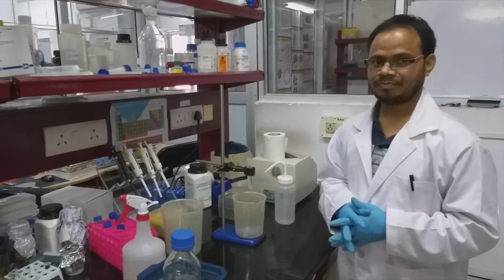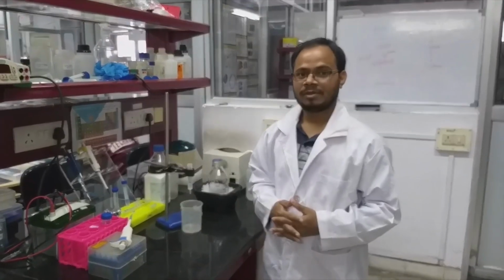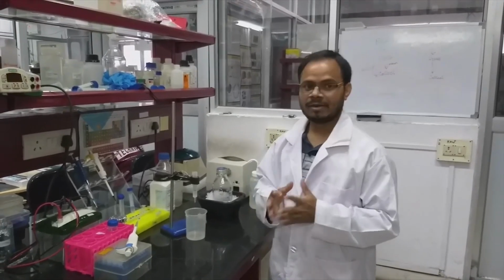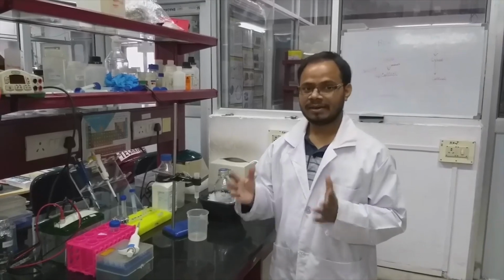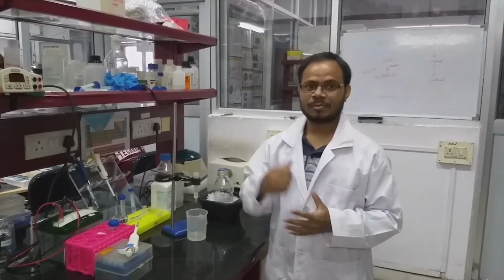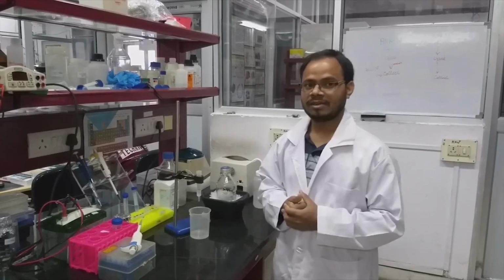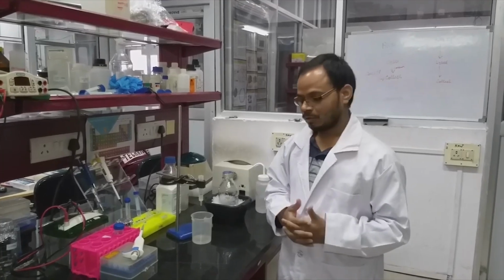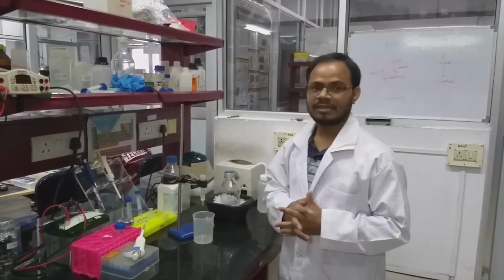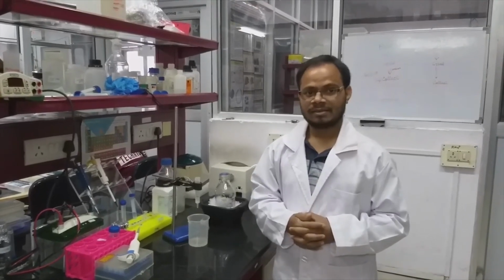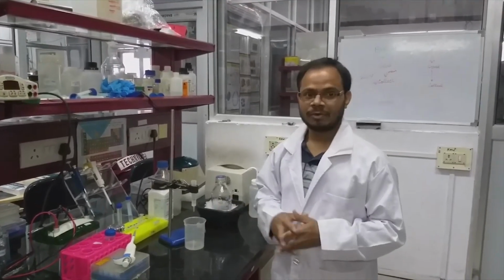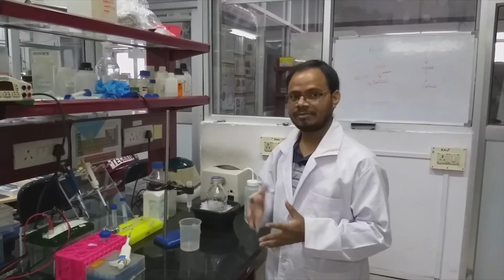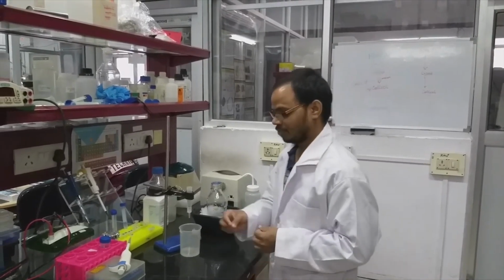Before equilibration of the column, we have to charge the column. For nickel NTA, there are 2 types of beads. One is readily charged beads which come from the company, and for the other, we have to charge them ourselves. They will give only NTA agarose beads. So here we will charge the beads with nickel and then equilibrate. We already washed the column with water and 0.2 normal NaOH, and again with water. So now we will equilibrate.